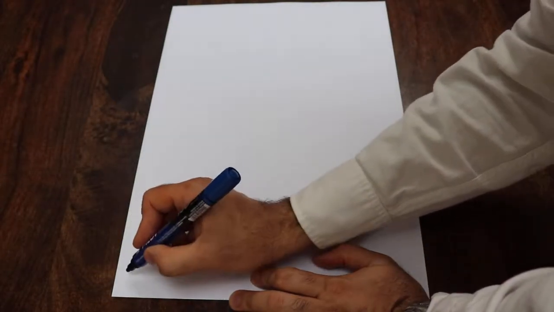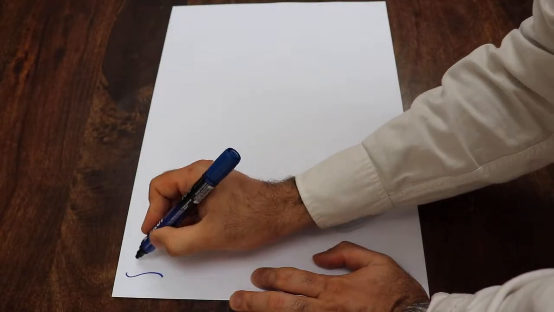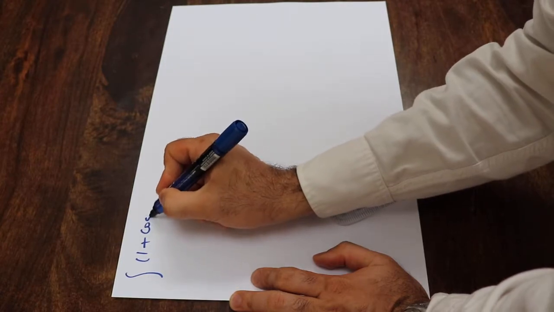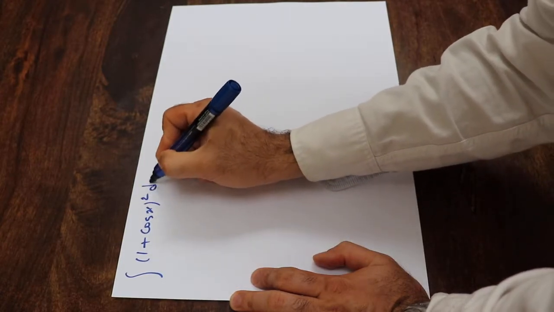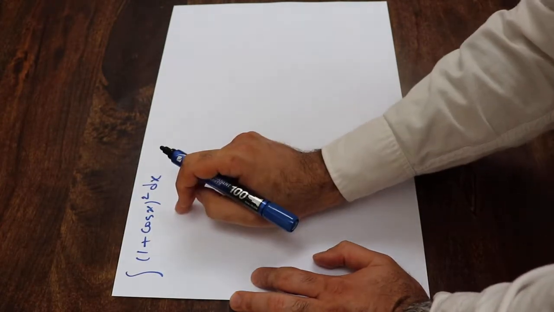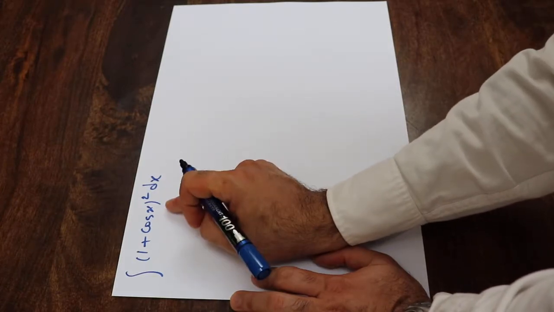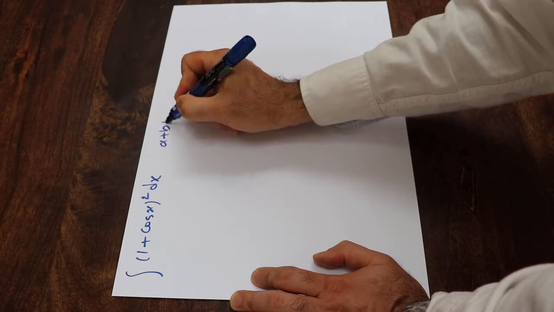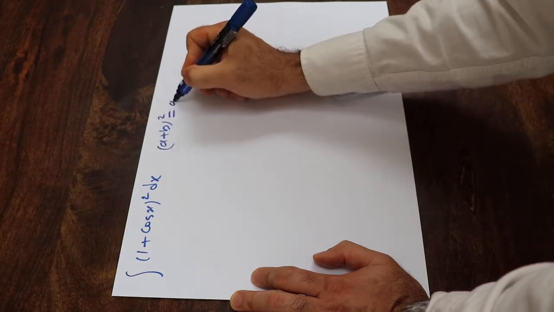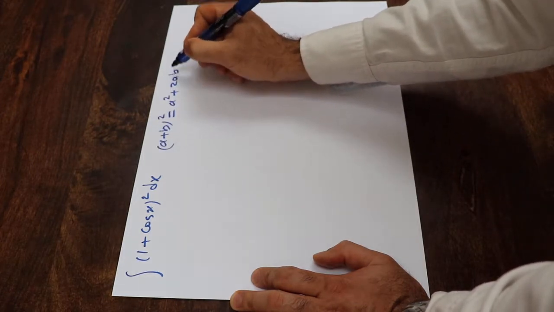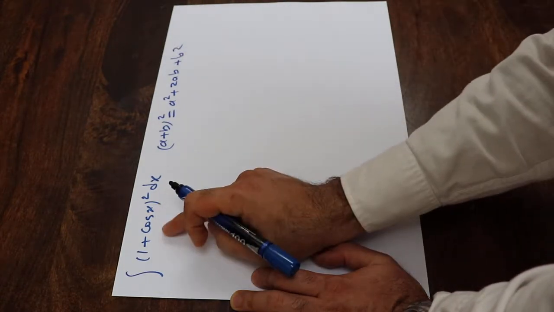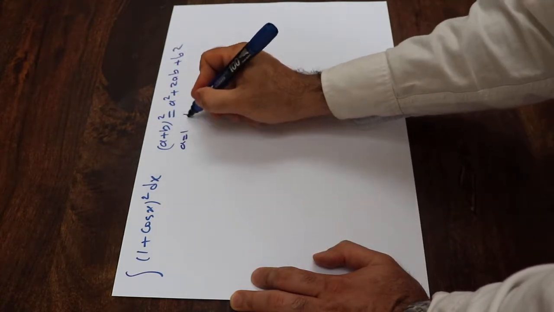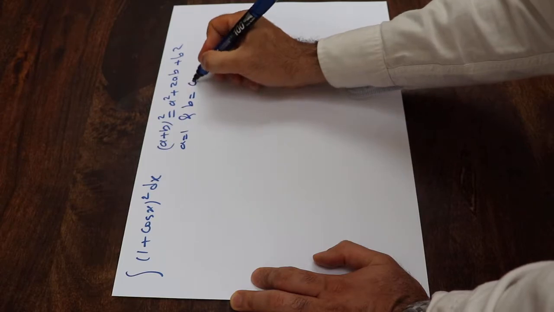Hello, today I'm going to show you how to calculate the integral of (1 plus cosine x) to the power of 2 dx. To solve this integral you need to first expand this expression. From algebra we know that (a plus b) squared is equal to a squared plus 2ab plus b squared. In this particular case a is equal to 1 and b is equal to cosine x.